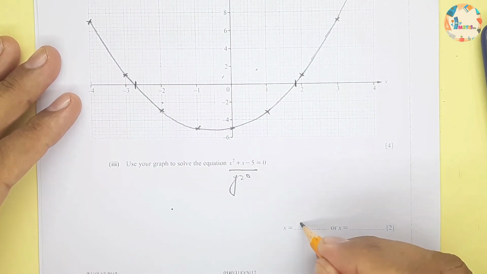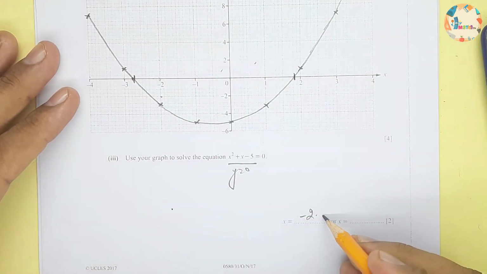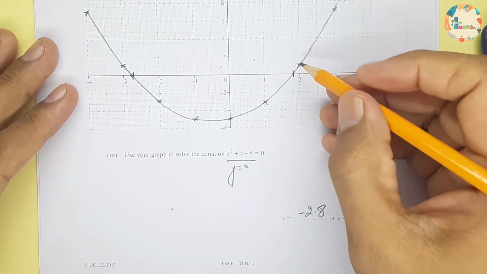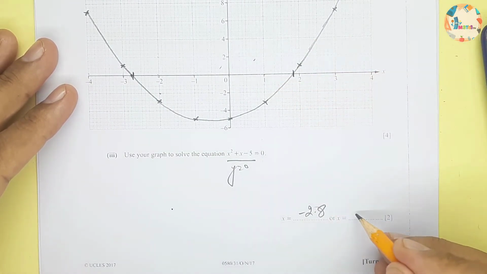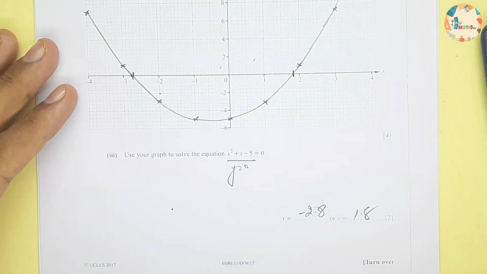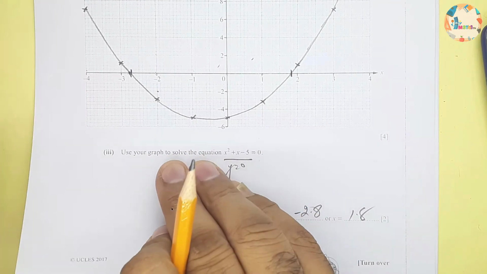So this will be minus 2.7, or even we can take this one as 8. So 2.8 I will be taking, and this will be 1.5, 6, 7, and 8. So I will be writing 1.8. So minus 2.8 and 1.8 are our values.